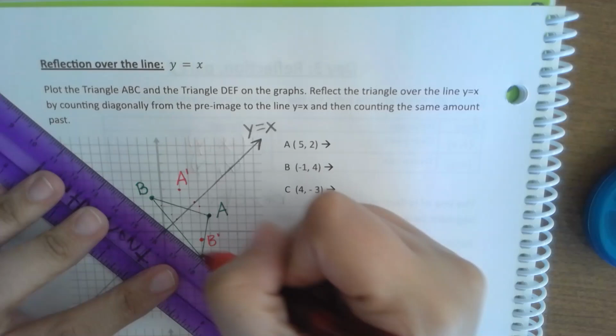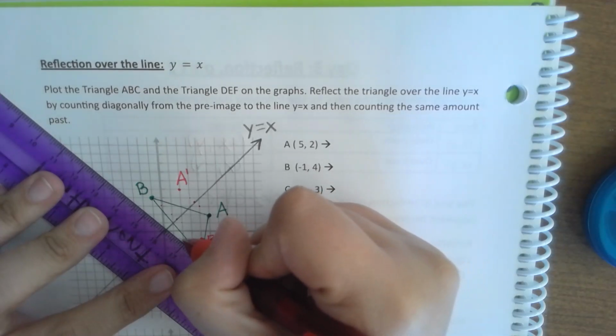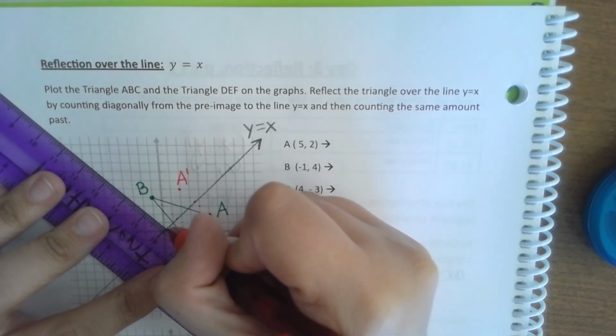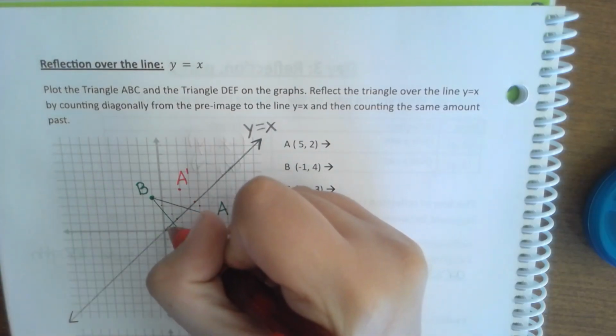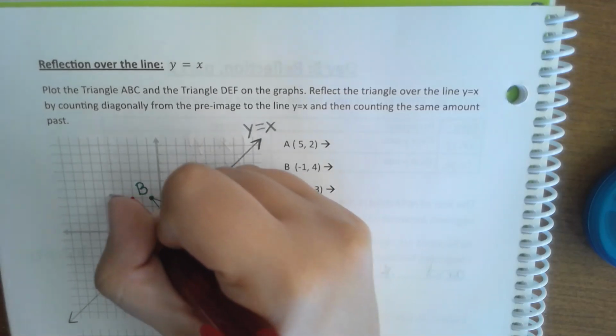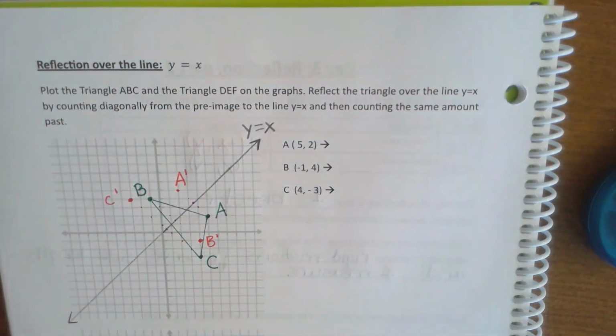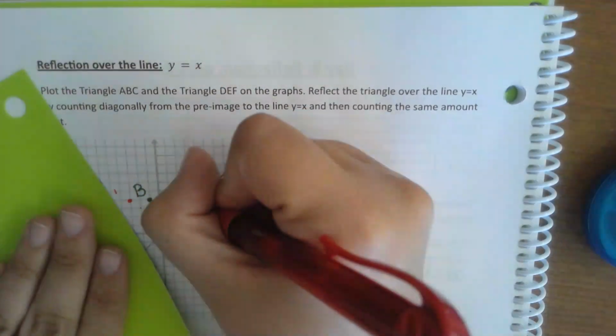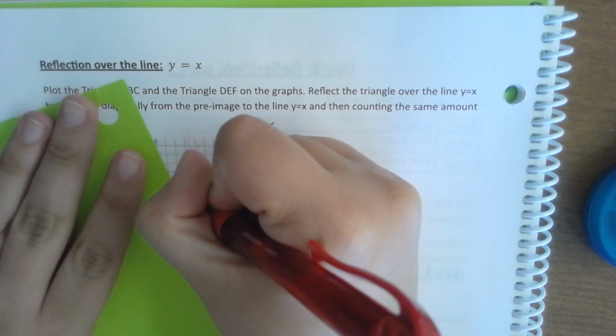From C to the line of reflection, 1, 2, 3.5. So then we're going to keep going, 1/2, 1, 2, and 3. And there's C prime. This is going to be a new triangle, so we can go ahead and connect A prime, B prime, and C prime.